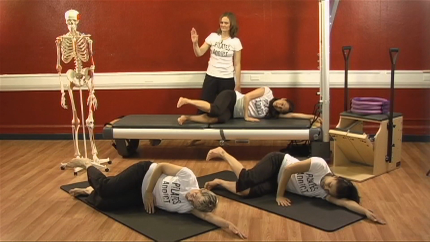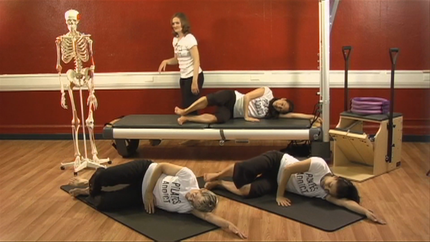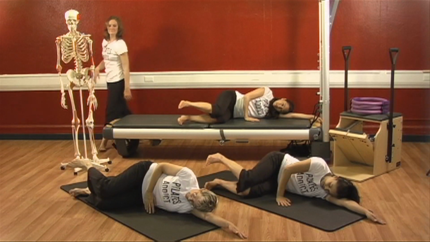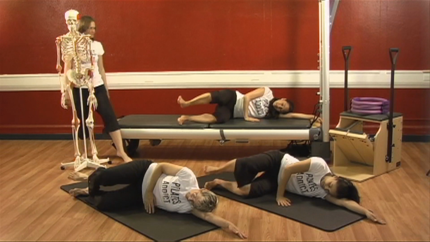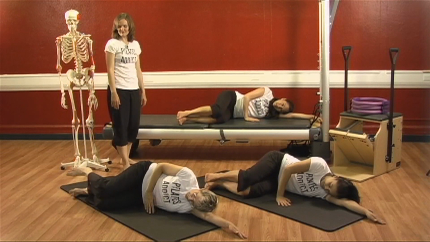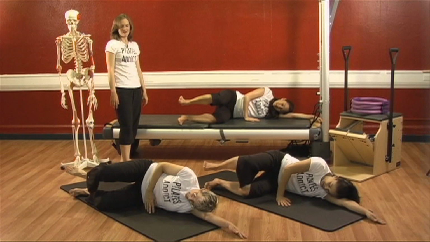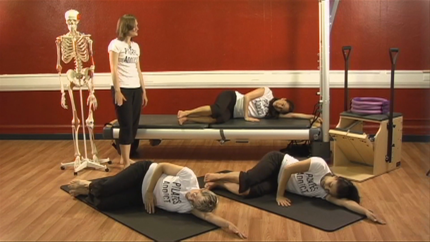Right foot up and knee up. Right foot down and knee down. And foot and knee and foot. One more time. Foot and knee and foot. Good. And rest. Roll to your back, ladies.